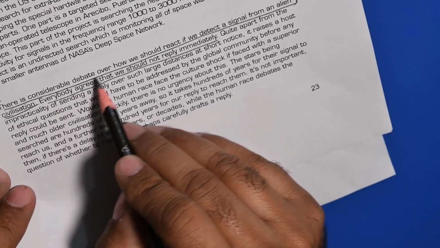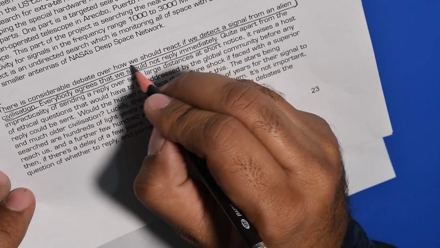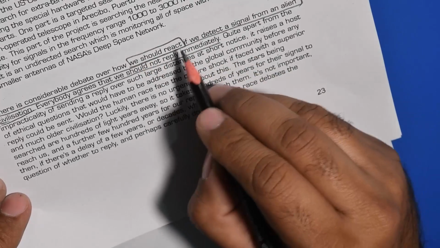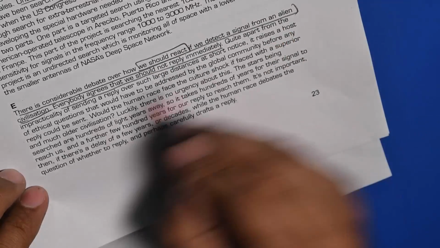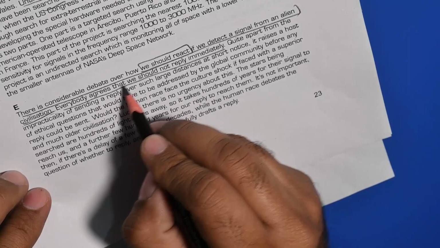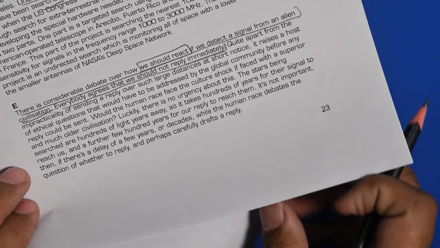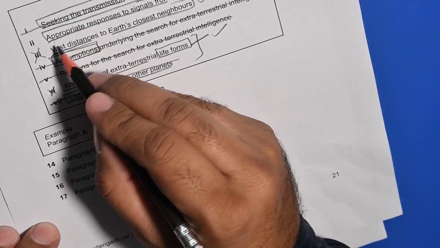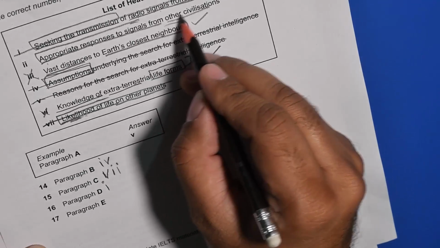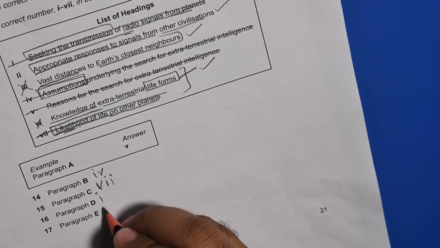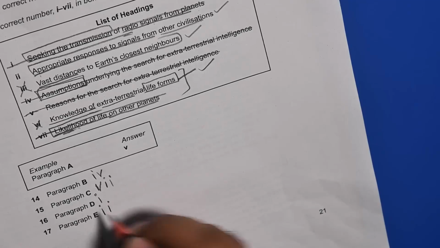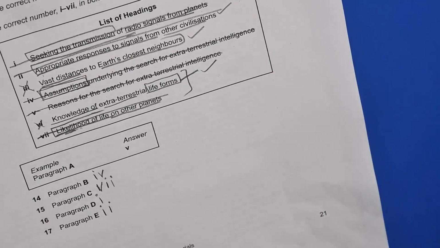There is considerable debate over how we should react. How we should react means responses. If we detect a signal from an alien civilization, everybody agrees that we should not reply immediately. Okay. So for paragraph E, the right answer is actually appropriate responses to signals from other civilizations. That is option number 2, and we cross it as well.